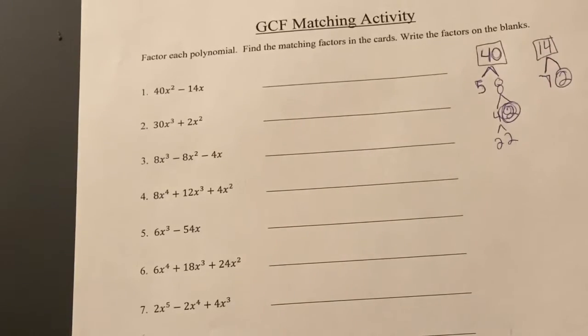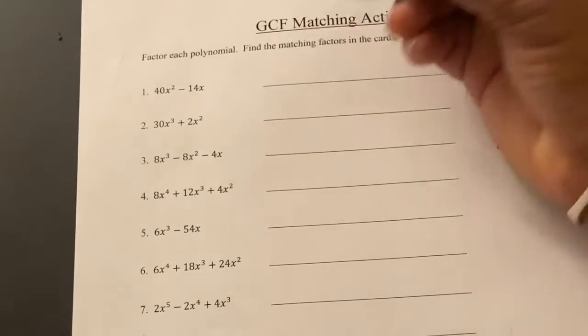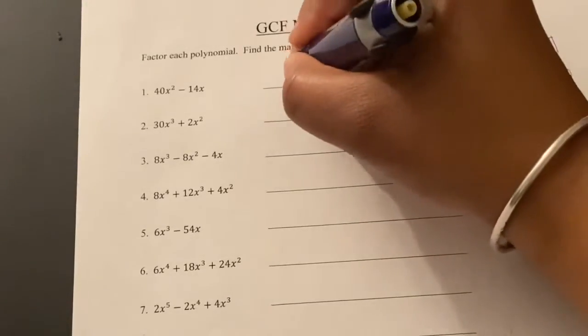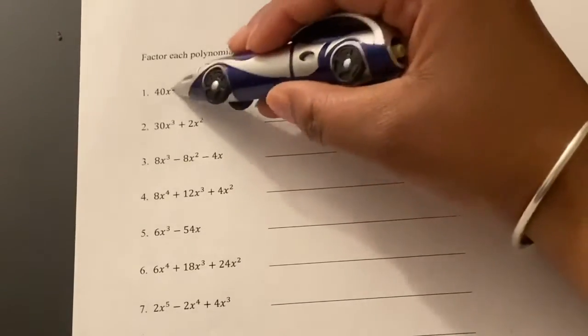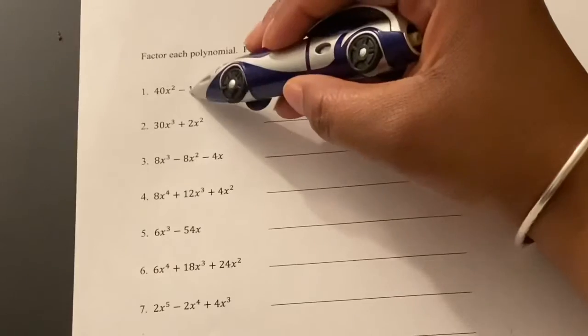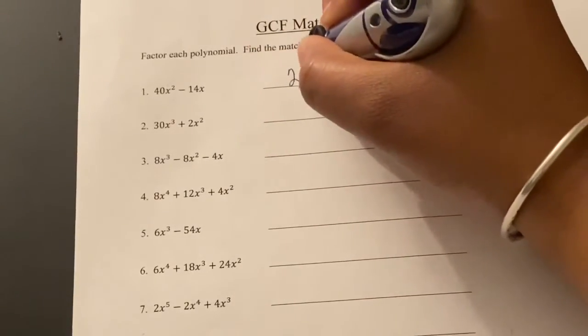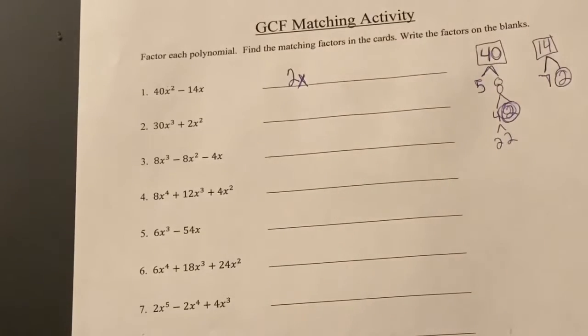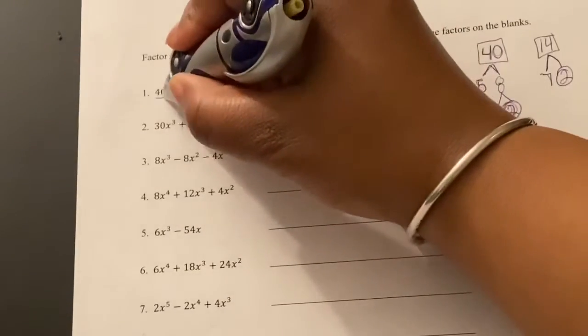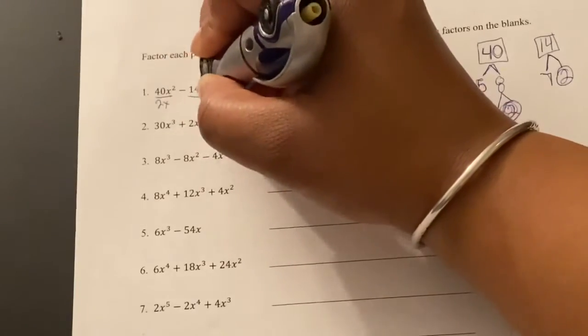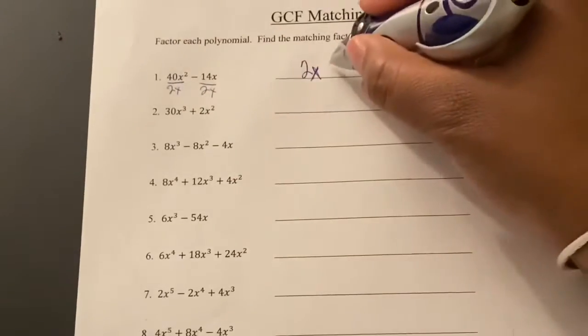So we know that 2 is a number they have in common. What else do they have in common? If we look here, it's 40x squared and negative 14x, so they also have at least one x in common. Now, if you divide them both by 2x, what do I have left?